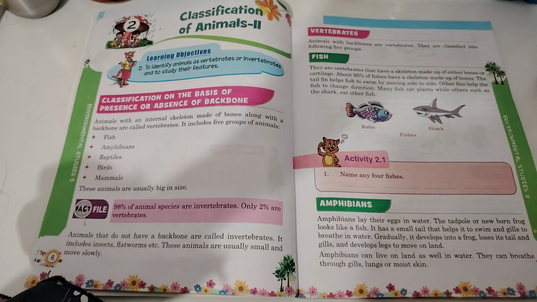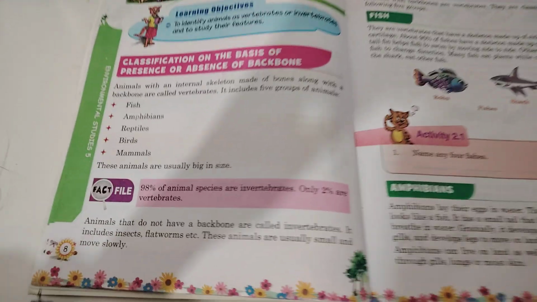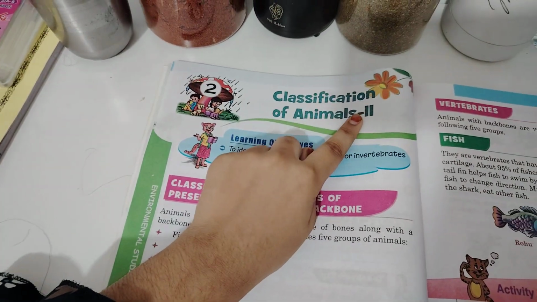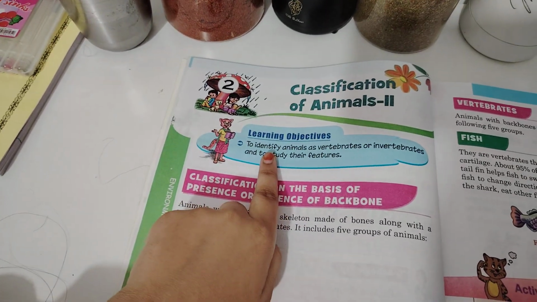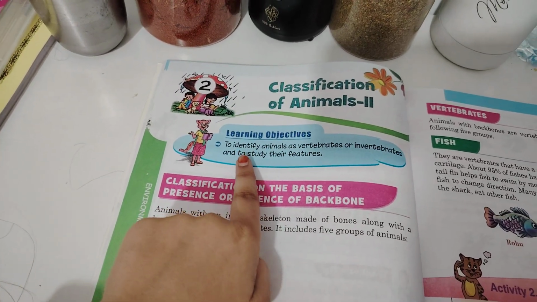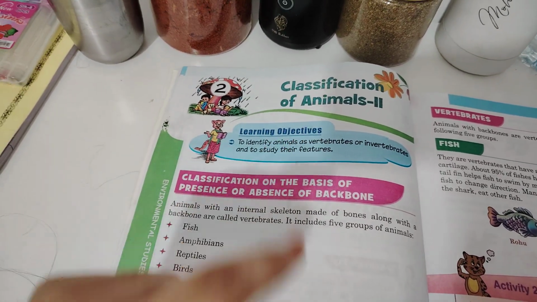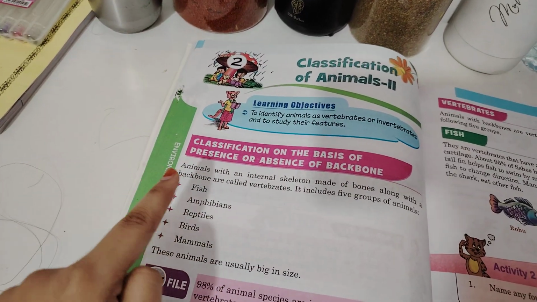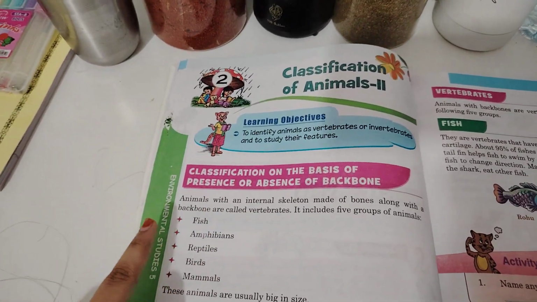So this is our next lesson, page number 8. Classification of animals 2. To identify animals as vertebrates or invertebrates and to study their features. Classification on the basis of presence or absence of backbone.